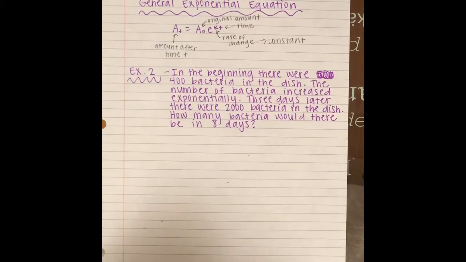Let's do example 2 together. It says, in the beginning, there were 400 bacteria in the dish. The number of bacteria increased exponentially. 3 days later, there were 2,000 bacteria in the dish. How many bacteria would there be in 8 days?